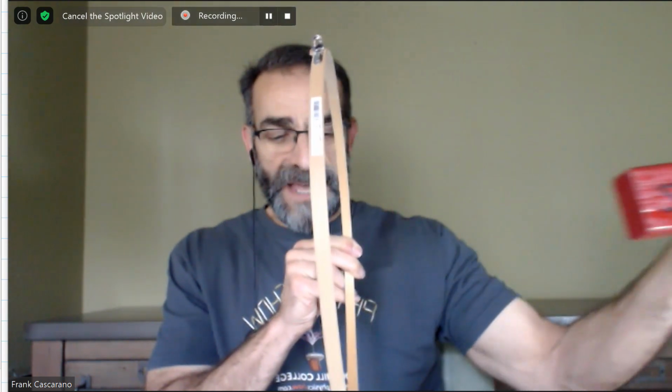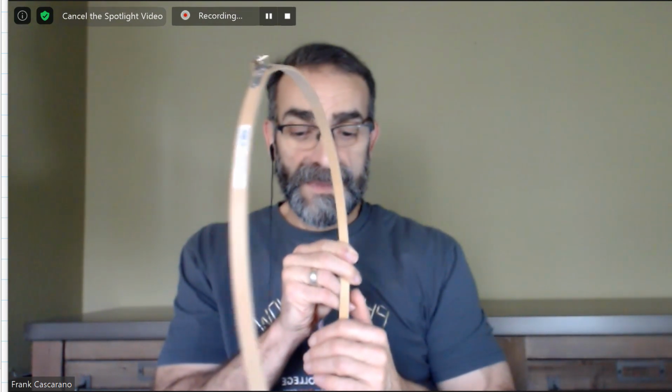Or by bringing the magnet away, I'm decreasing the strength of the magnetic field here. I'm decreasing the flux through the loop. That's one knob I have for changing the flux, changing the magnetic field. Another knob I have for changing the flux is changing the area.